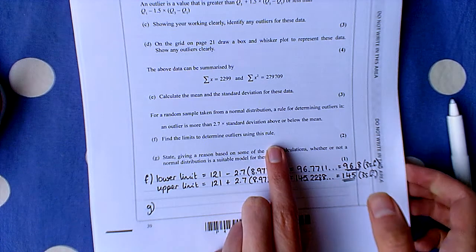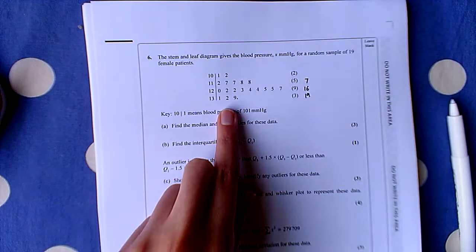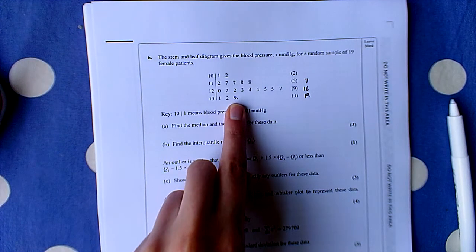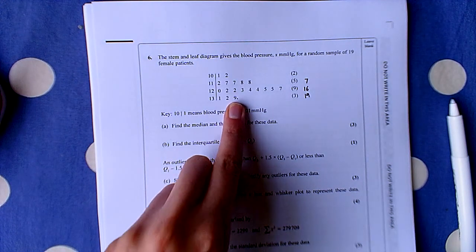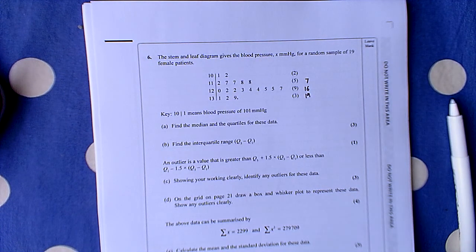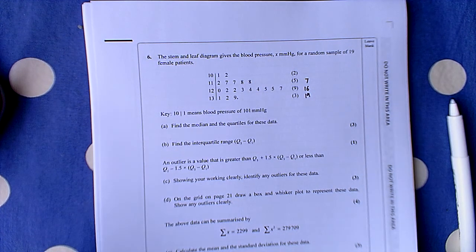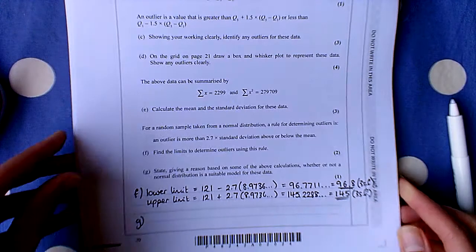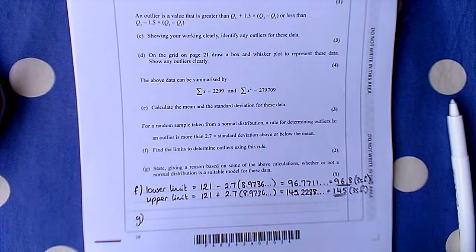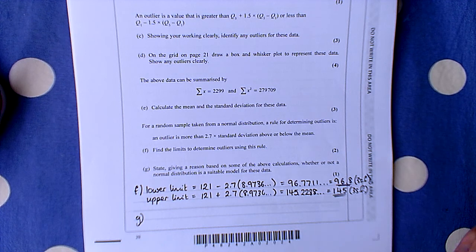Now if we use that criteria and go back to here, then every single one of these pieces of data would not be an outlier, whereas our earlier calculations suggested that we should actually have 3 outliers. So we could say that doesn't seem right for a normal distribution, given the other work that we've done. And it's up to you which of those you would choose to write.